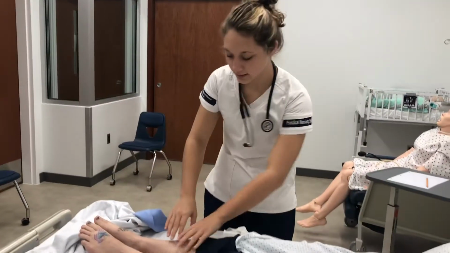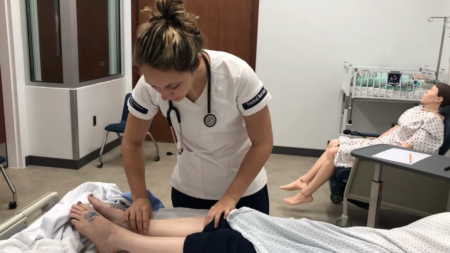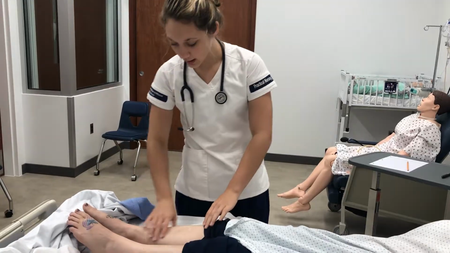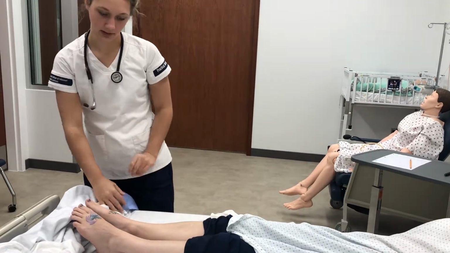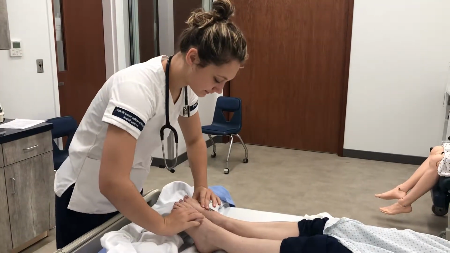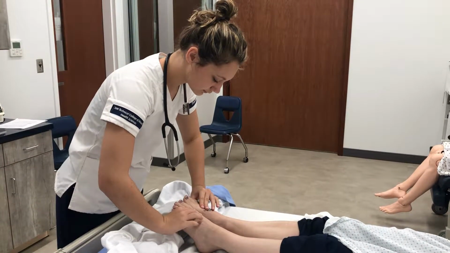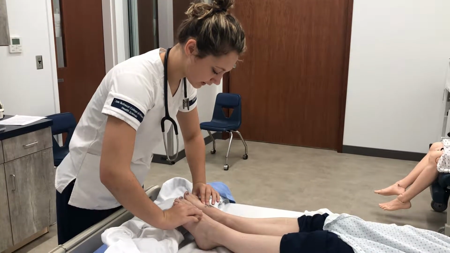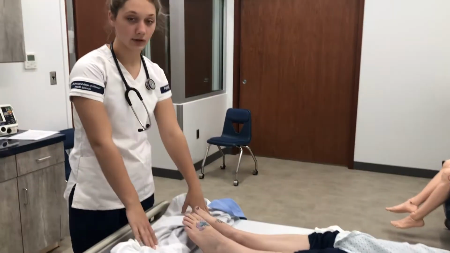So I'm gonna assess the lower legs for the color, no lesions. The skin temperature is warm to touch, so that's good. There's no irregular coloration of the legs. I'm gonna check her pedal pulse now. Pedal pulse is bilateral and strong.